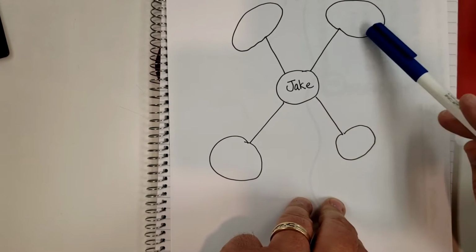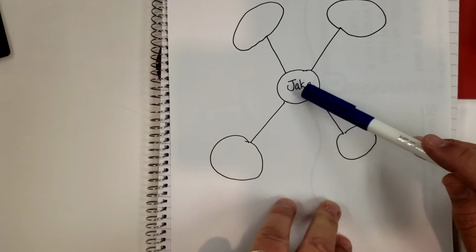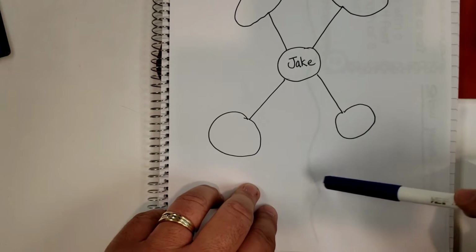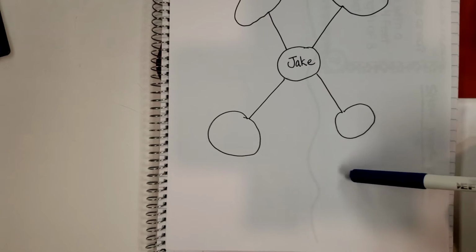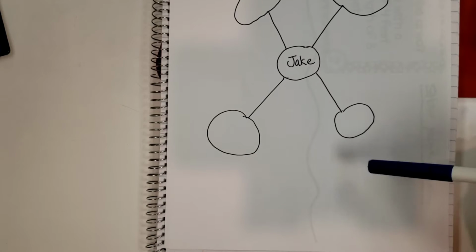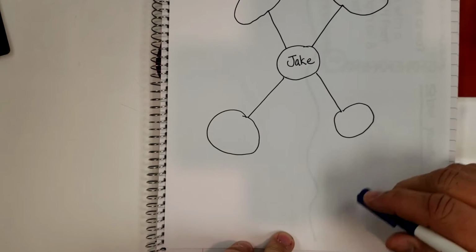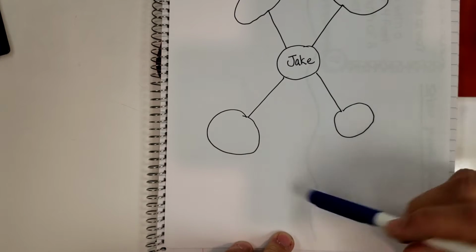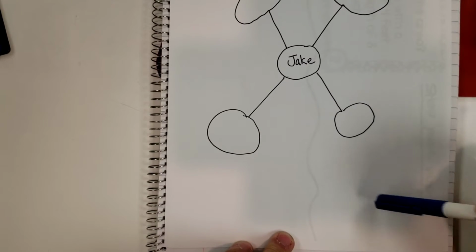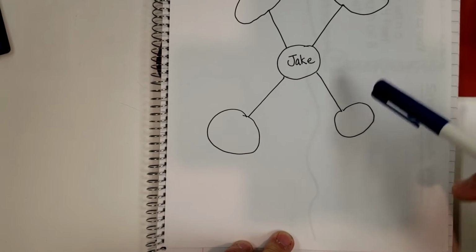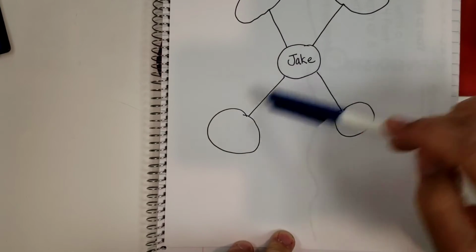Remember, bubble maps are adjectives. So if you get a little stuck and you're not really sure how to do this, write a sentence like "Jake is a blank kid." Well, he's a smart kid. So I could say Jake is a smart kid. We could say that Jake is smart. We could say Jake is a 4th grader, right? Because he's in 4th grade. So he's a 4th grade kid. So I could say 4th grade here. And then you're going to fill out each one of these.